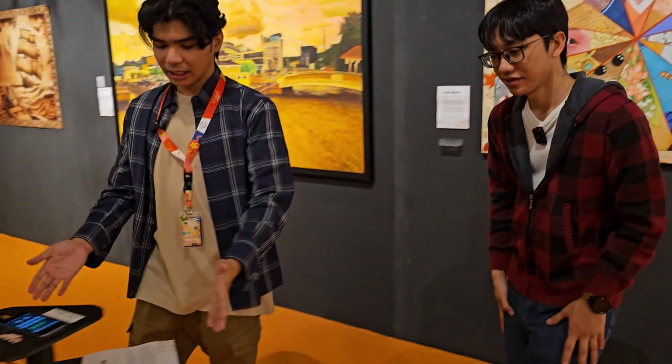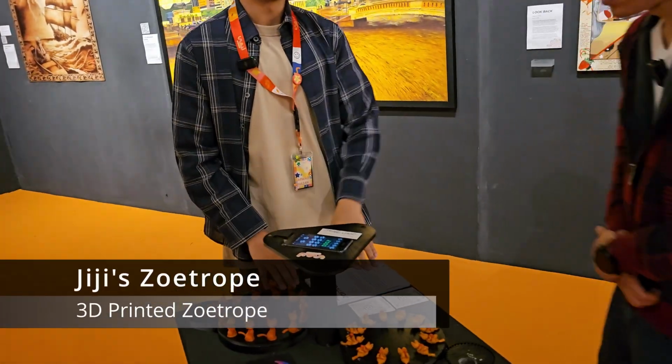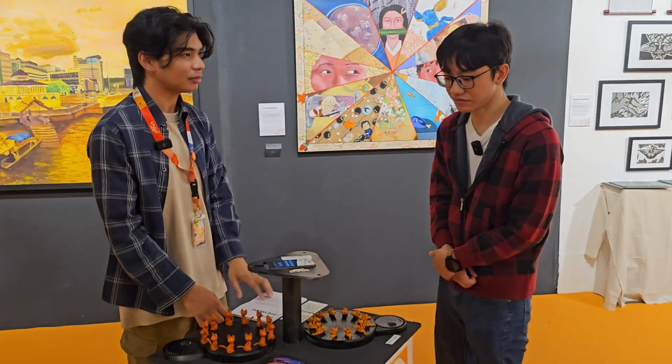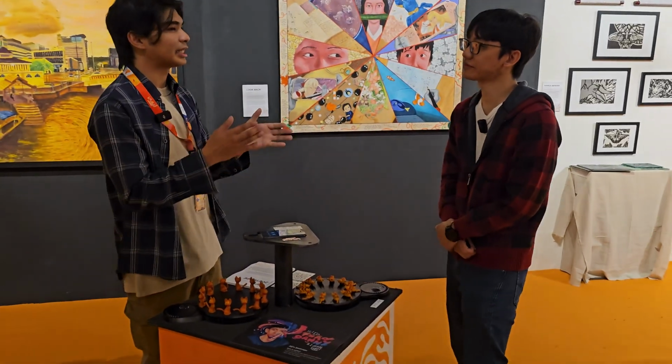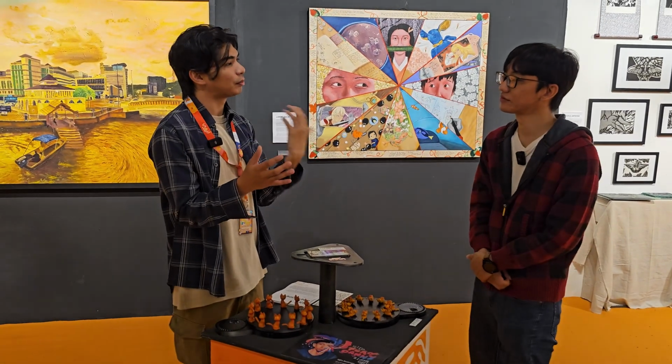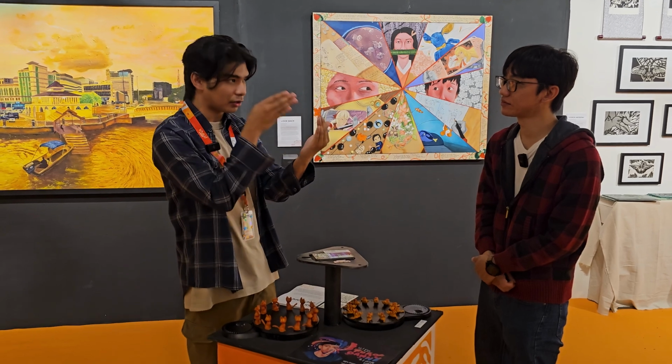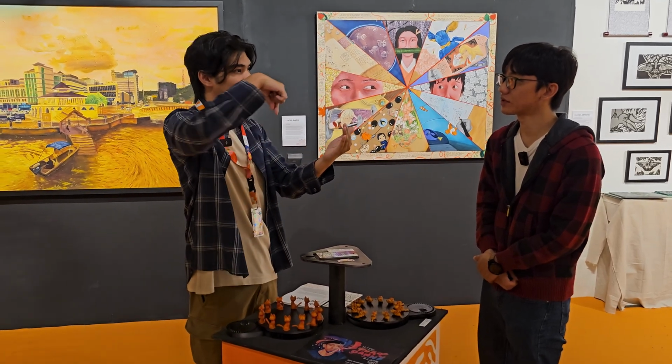This one over here is Gigi's Zoetrope, by Fuadani. Do you know what a zoetrope is? Never heard of it before. Okay. A zoetrope is kind of how people first animated. You know, the little contraption where you look through a slit and there's a bunch of little drawings inside.